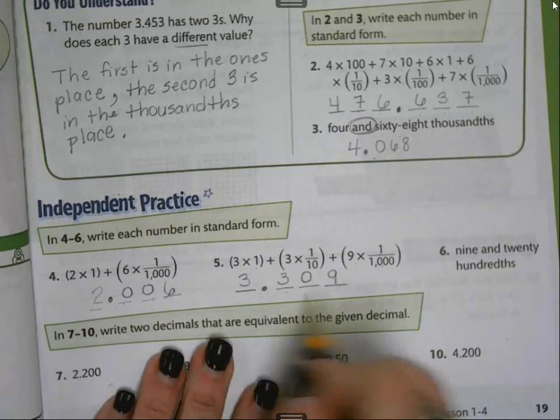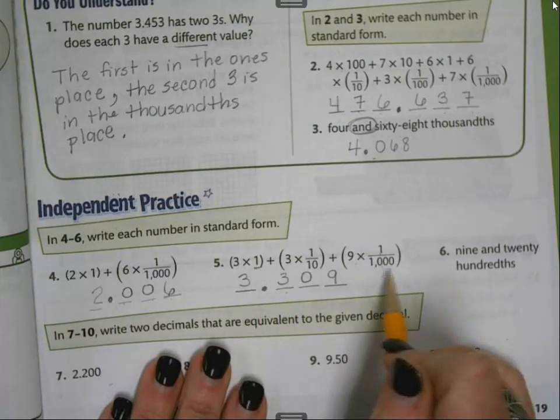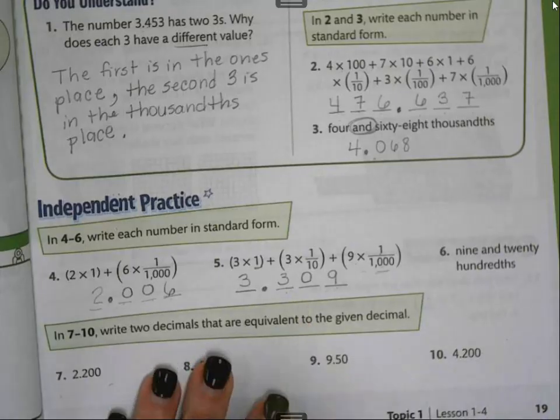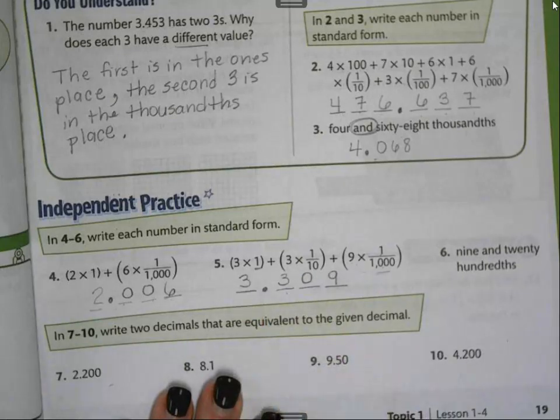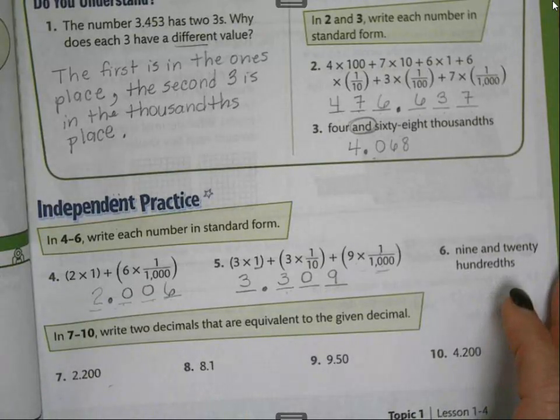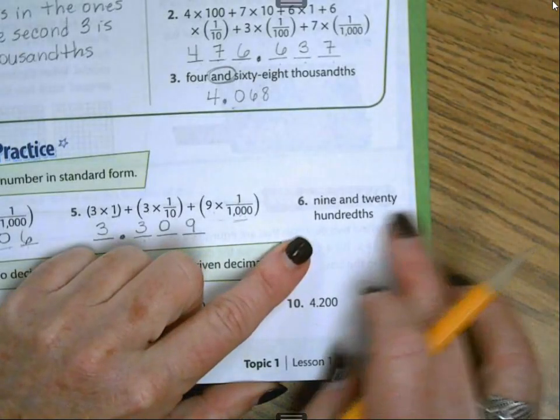And if I hadn't used my template and looked at my highest value number of digits and noticed that this is the thousandths 3 digits behind, I might forget that 0, and I might have written that incorrectly. So this number in expanded form is written as 3 and 309 thousandths in standard form.